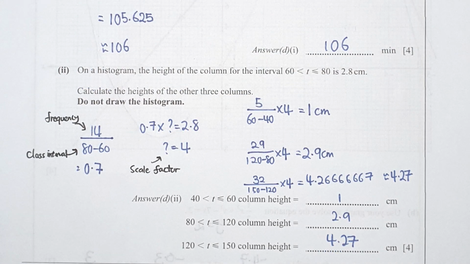As mentioned in section 2, the height of the column for the interval 60 to 80 is 2.8 cm. I took the frequency divided by the class interval and only got 0.7. Whenever you identify a difference between the frequency density you got and what was given, it means there is a scale factor involved. So you take 0.7 times the scale factor, and you will get 2.8. You reverse your calculation, shift the 0.7 to the other side, and you get the result as 4.